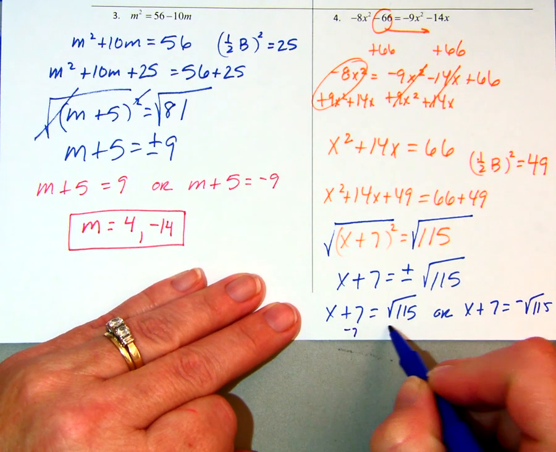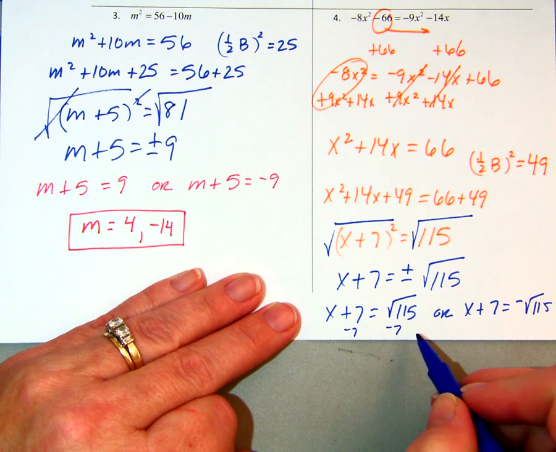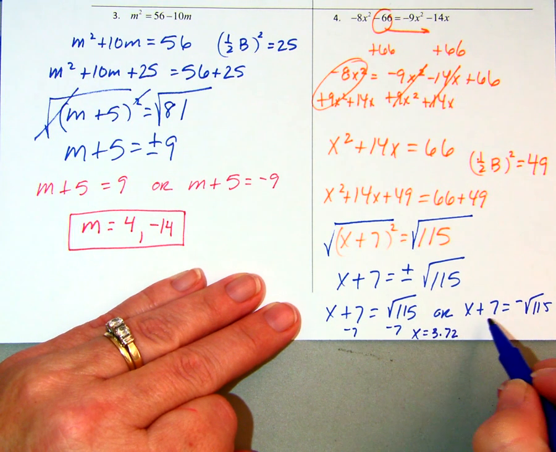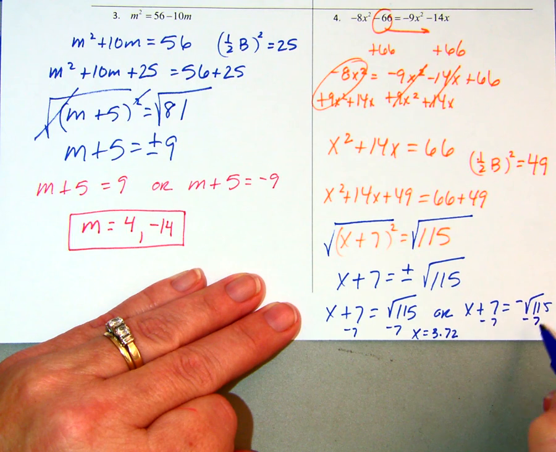So minus 7, that becomes x is 3.72. Minus 7, x equals negative 17.72.